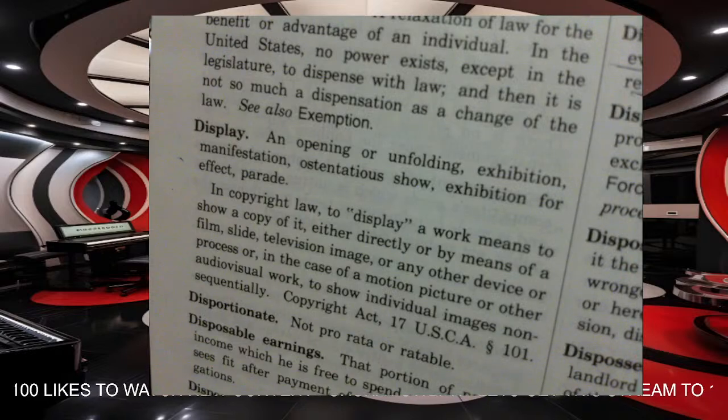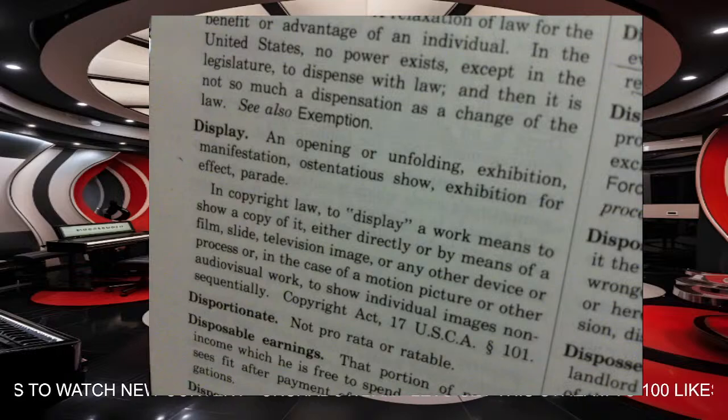In copyright law, to display a work means to show a copy of it, either directly or by means of a film, slide, television image, or any other device or process, or in the case of a motion picture or other audio-visual work, to show individual images non-sequentially. But I like here what it says at the top. An open display is an opening or unfolding, exhibition, manifestation. That's a good one.